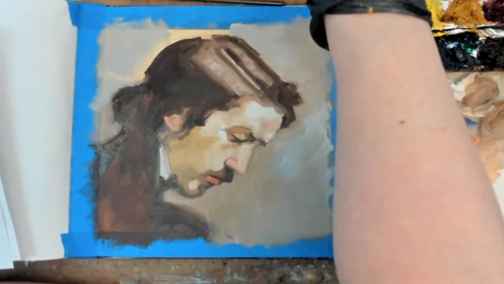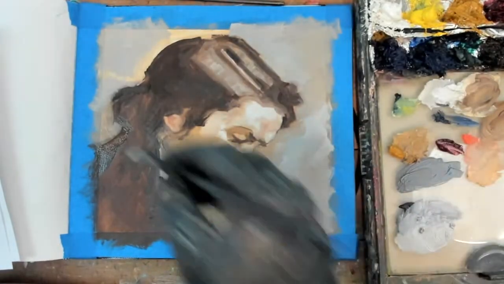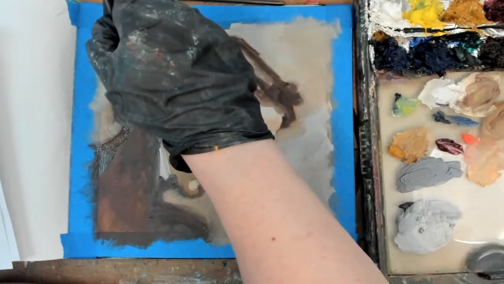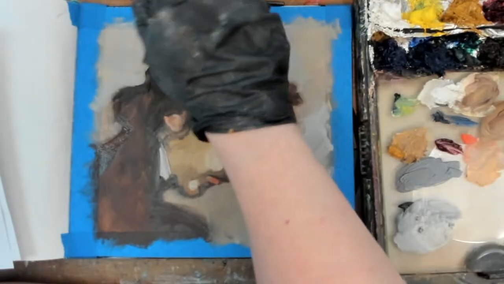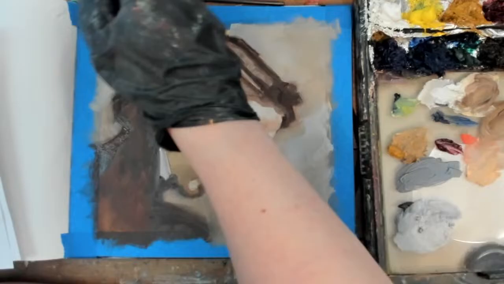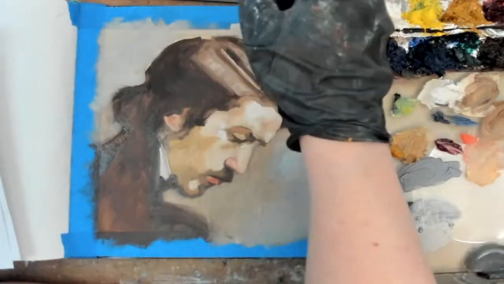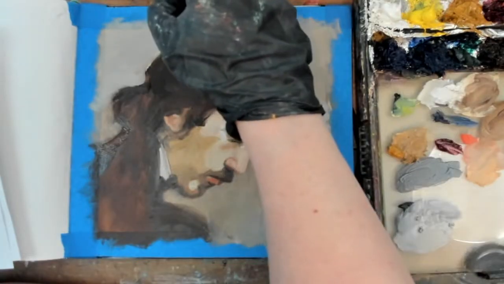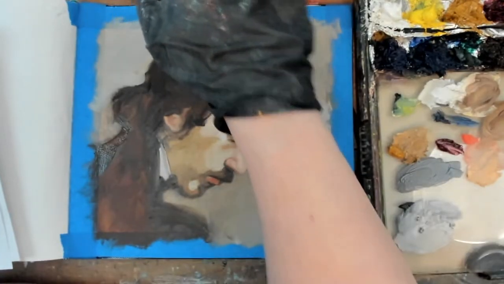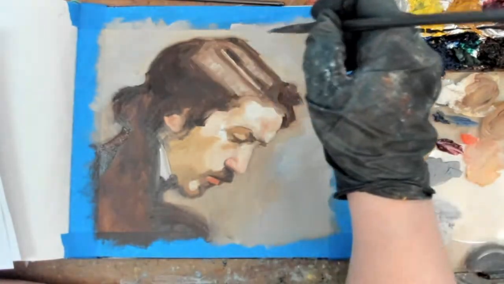I may take a break on the master study just to work on the big easel. Some of that is getting neglected. And that would give me motivation to get my act together over there. That made a big difference.